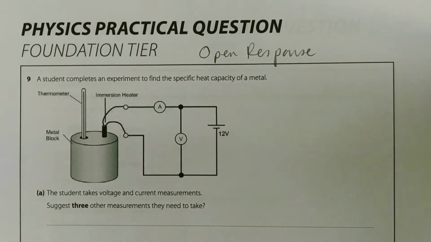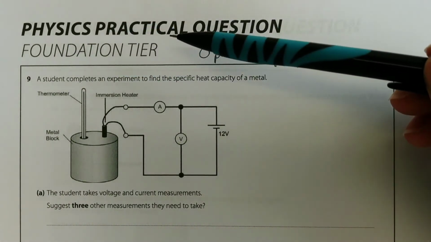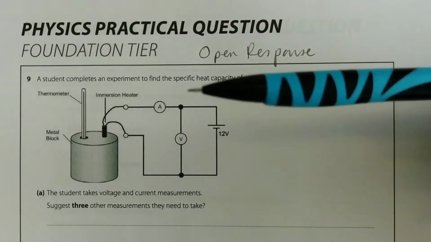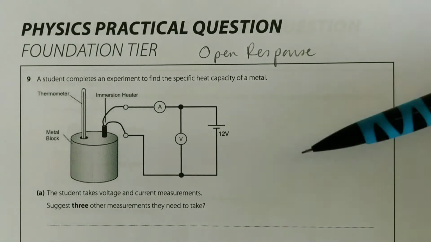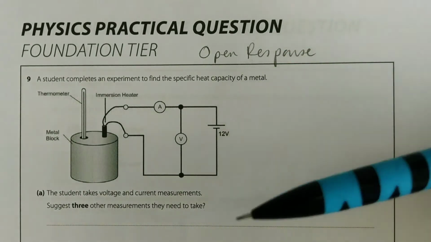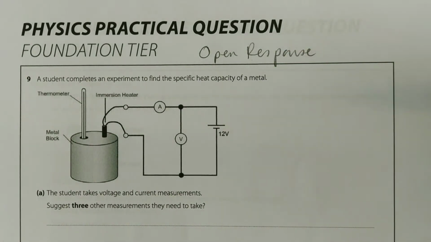So this is a new type of question in the new GCSEs, which is about a practical. It's about a PAG, a practical activity group, a practical that you will have done in your lesson, or you will do by the time you sit the exam, and ones that you need to know really, really well because you're going to be asked questions about them.